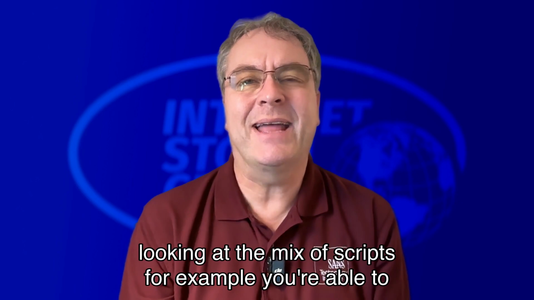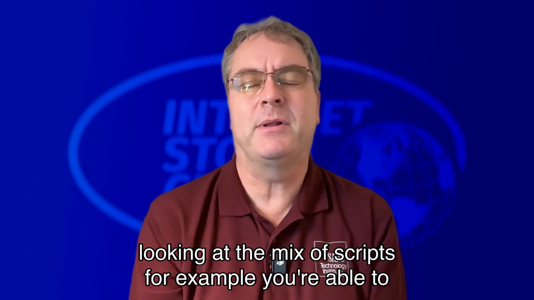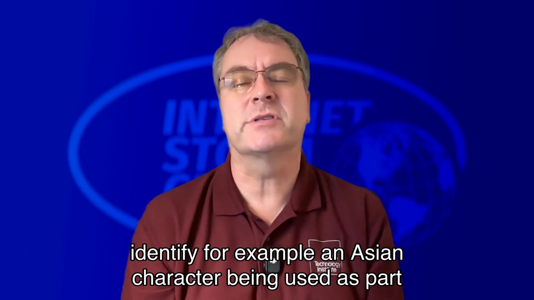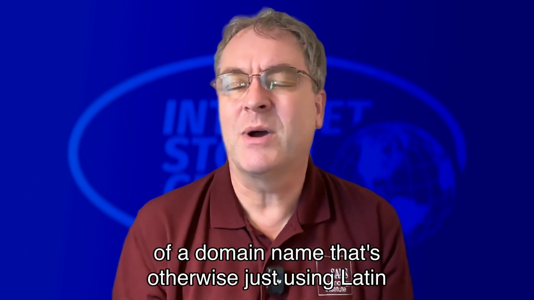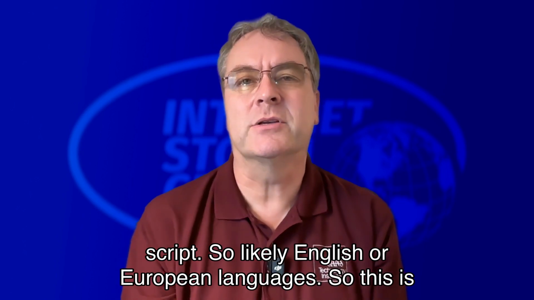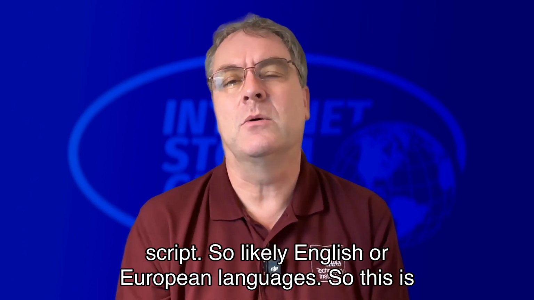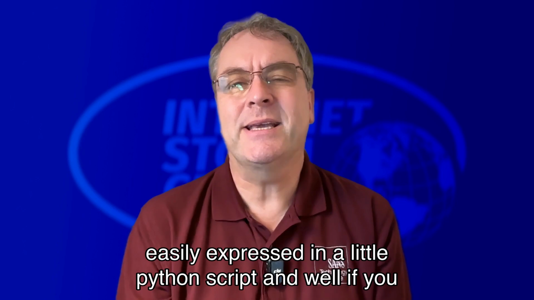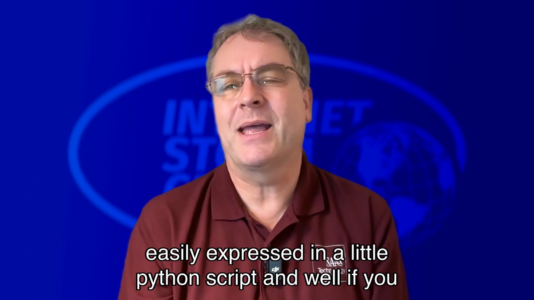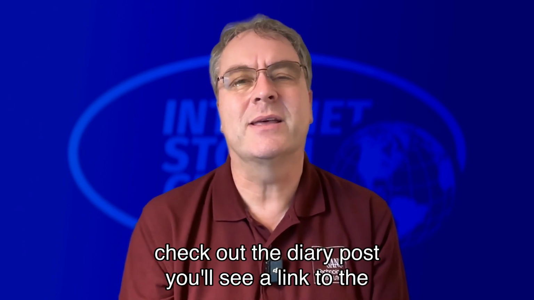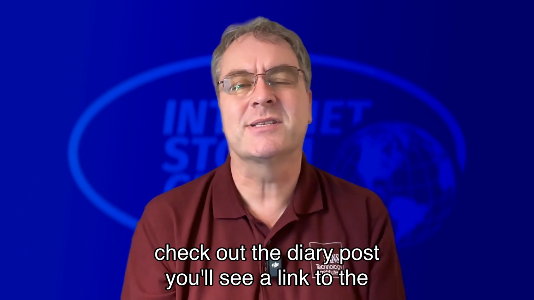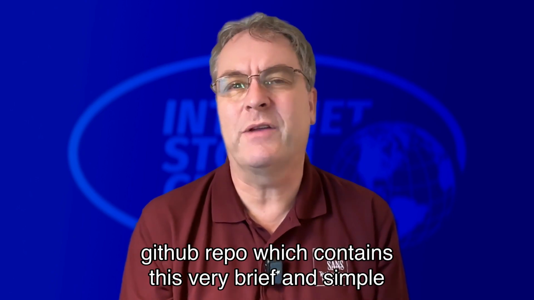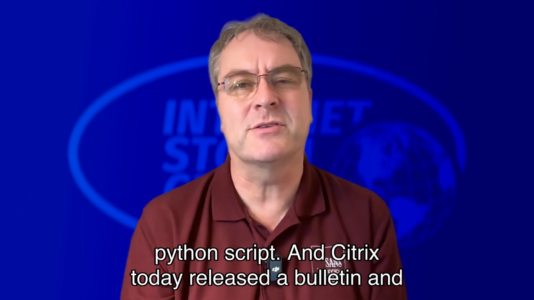And just by looking at the mix of scripts, you're able to identify, for example, an Asian character being used as part of a domain name that's otherwise just using Latin script, so likely English or European languages. This is easily expressed in a little Python script, and if you check out the diary post, you'll see a link to the GitHub repo, which contains this very brief and simple Python script.